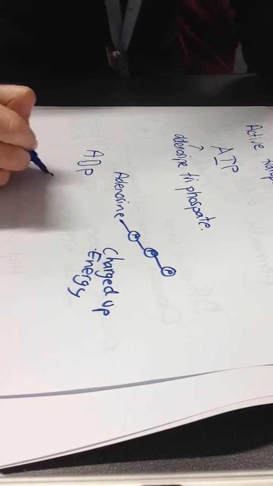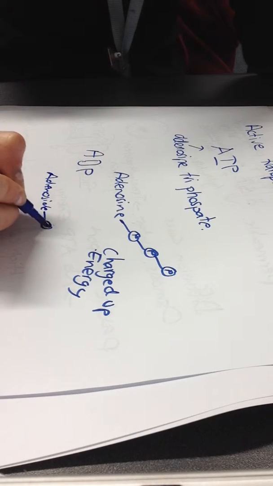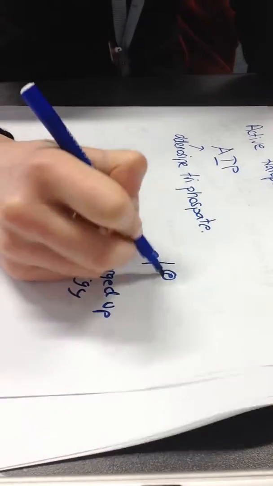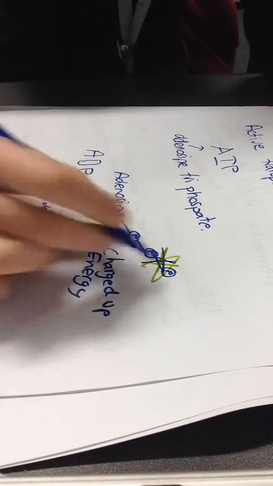When it is not charged up, we call it ADP. D means di, so it's adenosine diphosphate, which means it only has 2. So it's lost this one. This here, if I do it in yellow, it's got high amounts of energy in that bond. When that phosphate pops off, a whole bunch of energy is released, and that's what the cell will use. Then it goes back to this one, which is not charged up. That needs to go back through respiration to get charged up, but we'll talk about that later.